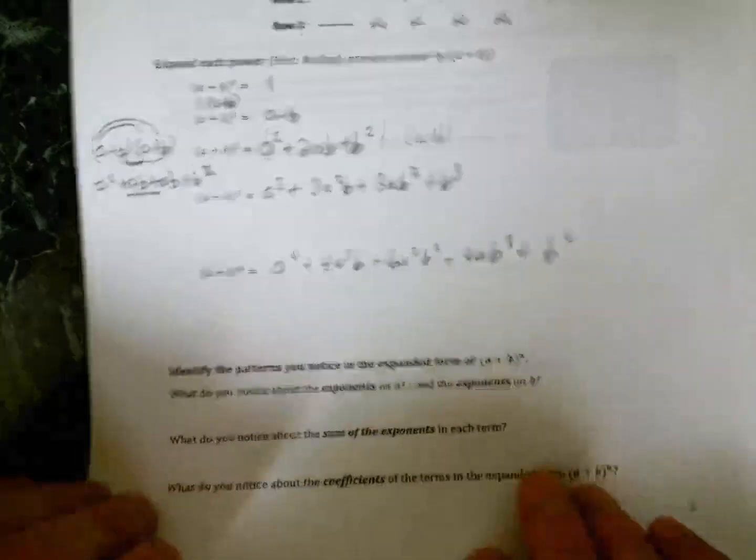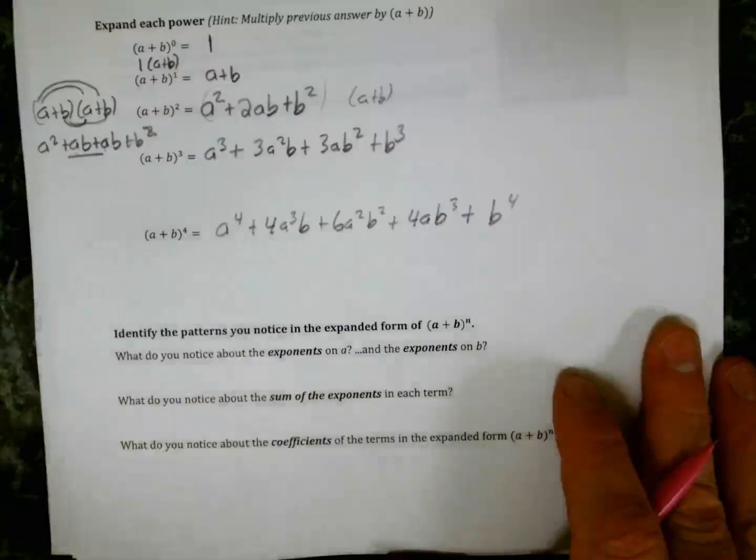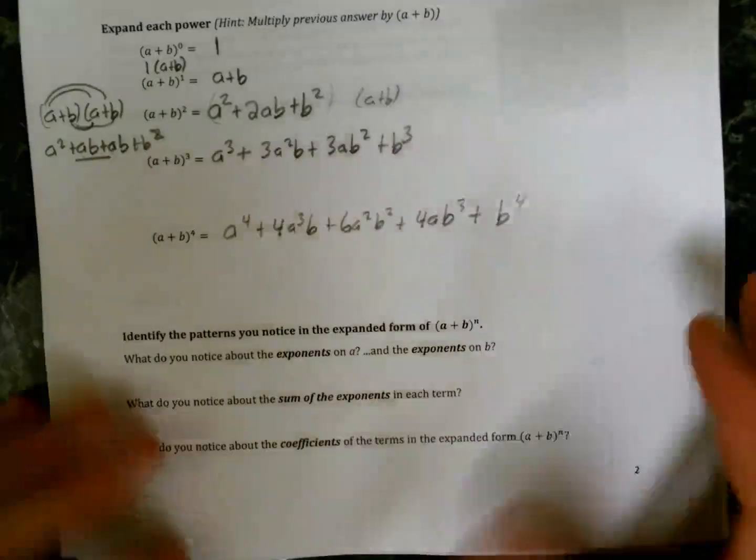All right, so we're going to notice some patterns. I'm going to pause it after this. And we're going to kind of start applying this knowledge. And we'll do 2 videos. The second one will be a little bit longer.